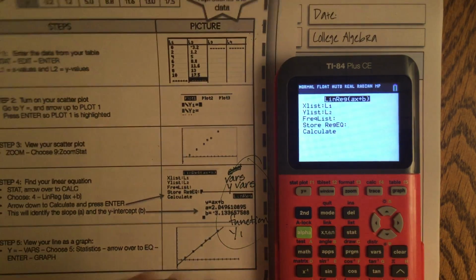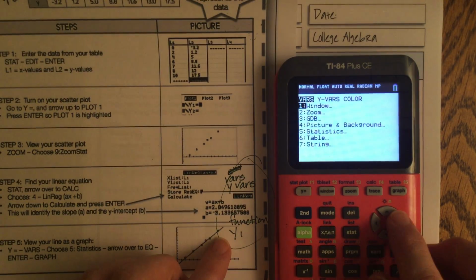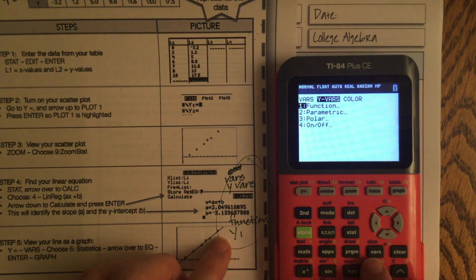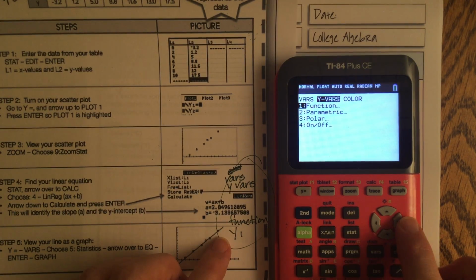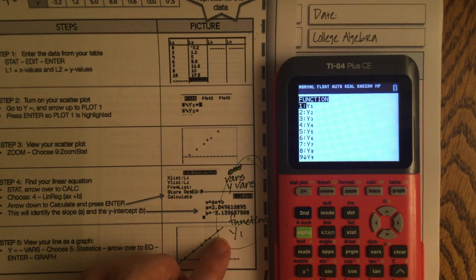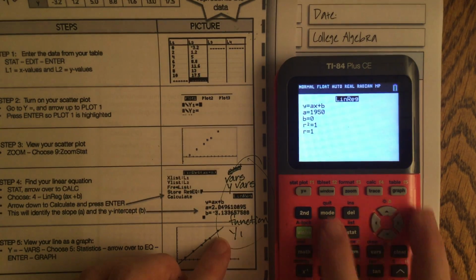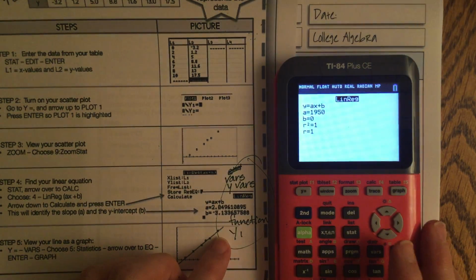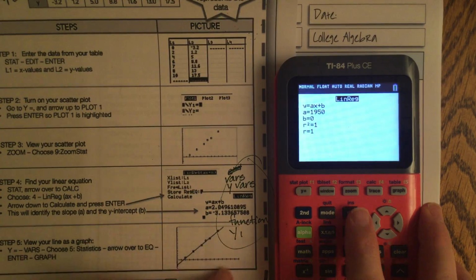Then scroll down to Store RegEQ, VARS, Y-VARS, that's this button. Then scroll to the right, Function, Y1. Then hit enter, enter, and it will give you the equation that goes through the data.